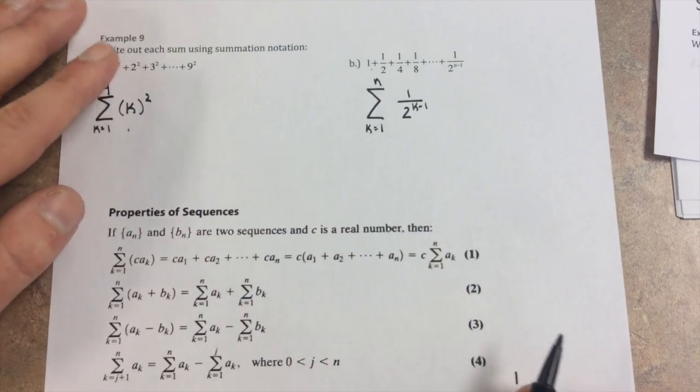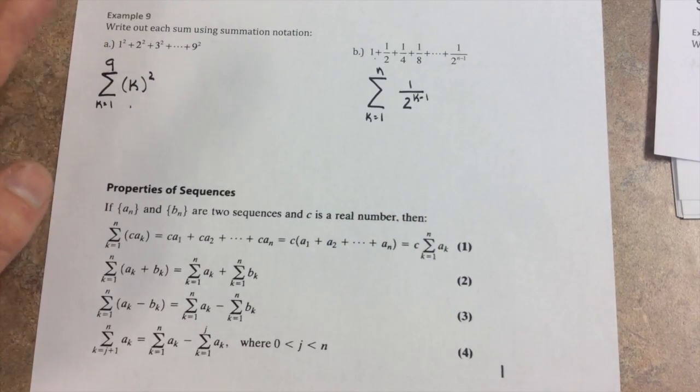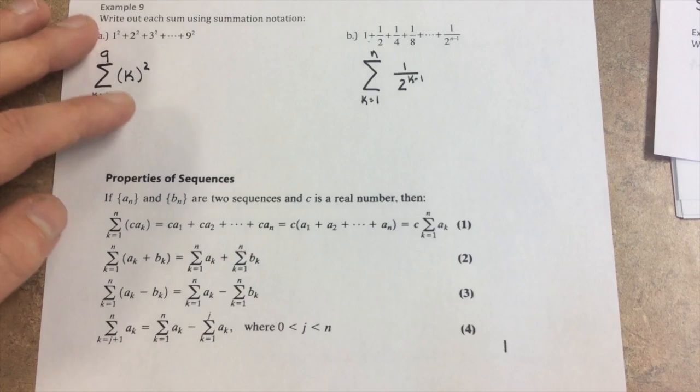So the last couple bits are properties of sequences and series. So let's just look at a couple.